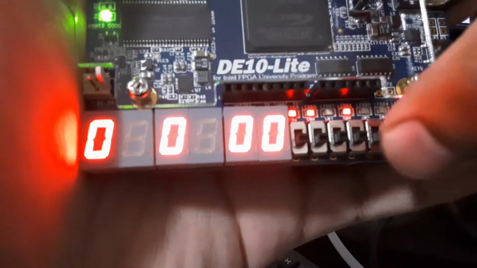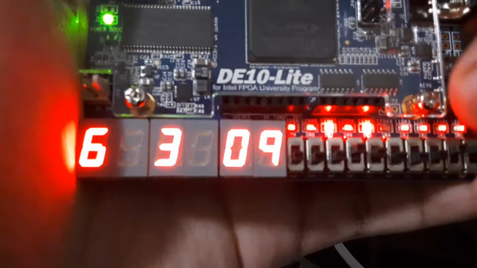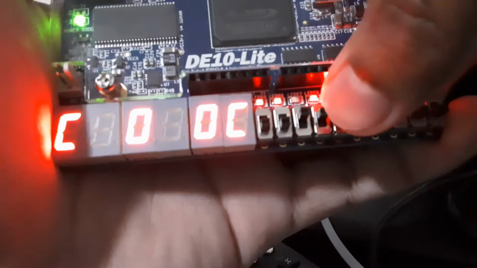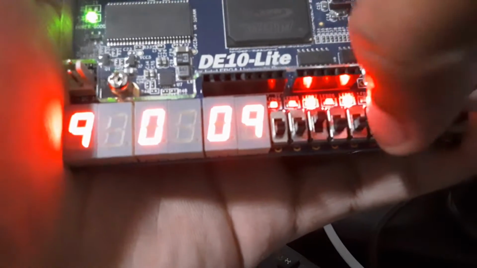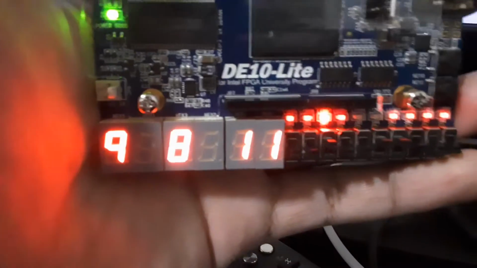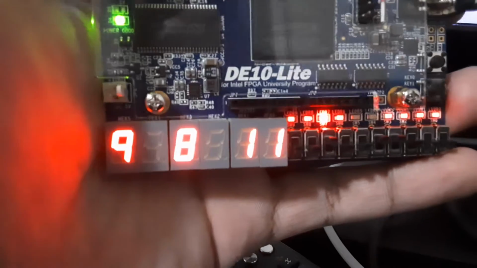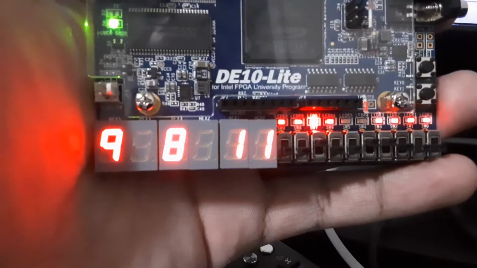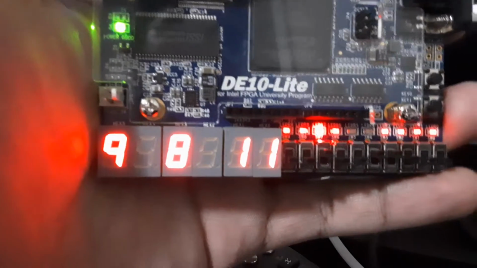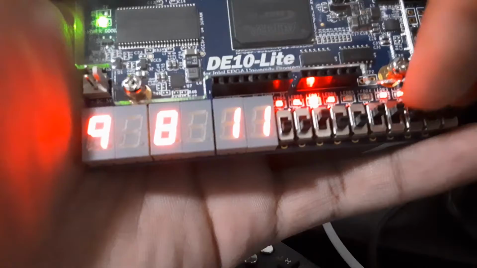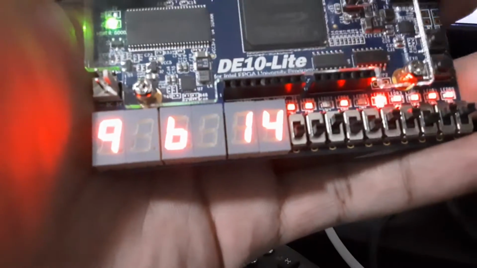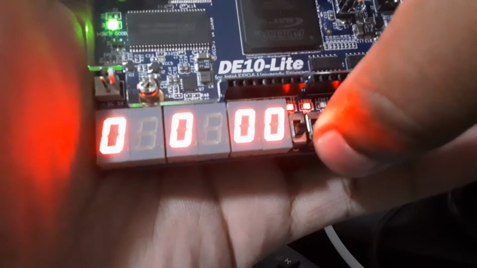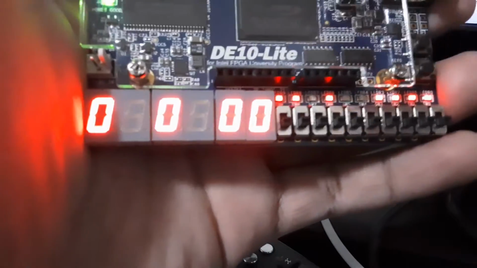So I'll just do some simple addition. For example, 6 plus 3 is 9. That's just simple. But 9 plus 8, for example, is 11. This was used in lab 3, I believe. As you probably noticed, the left output display is used as a carryover. You can do other stuff like 9 plus b is 14, but due to time, I won't be going through every single scenario there is.